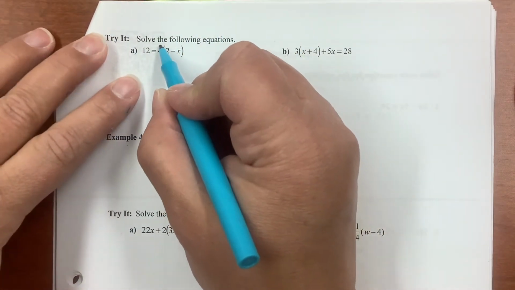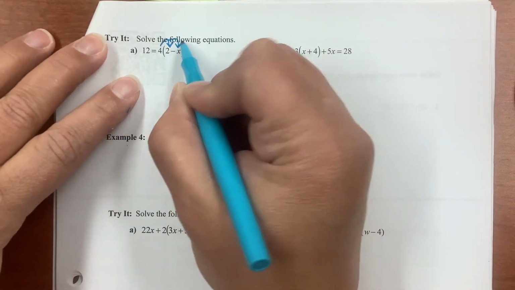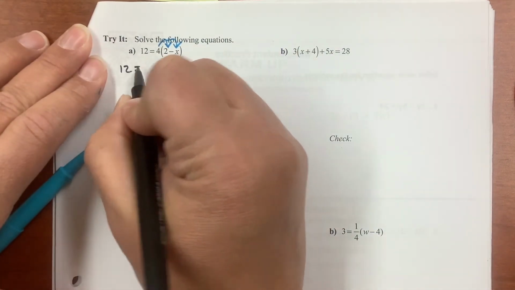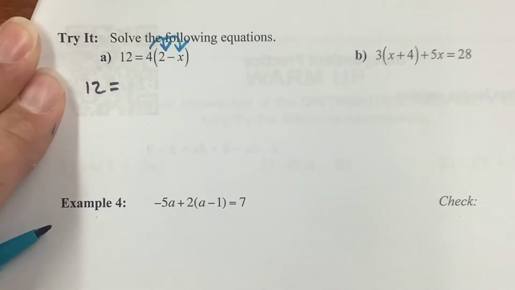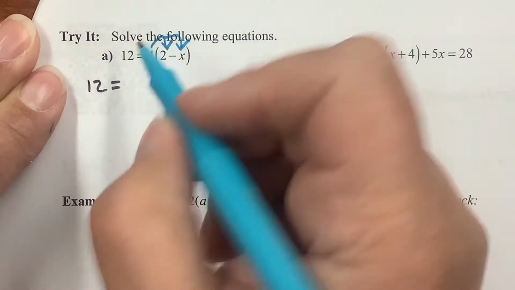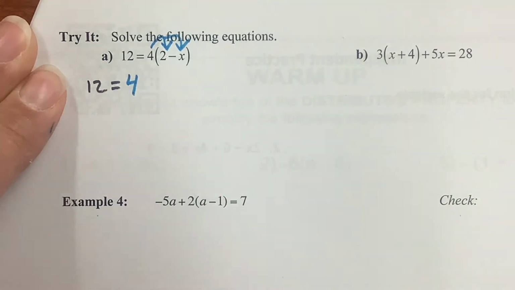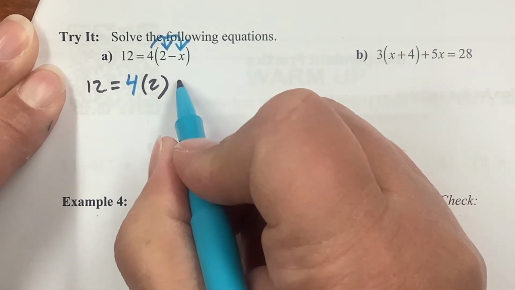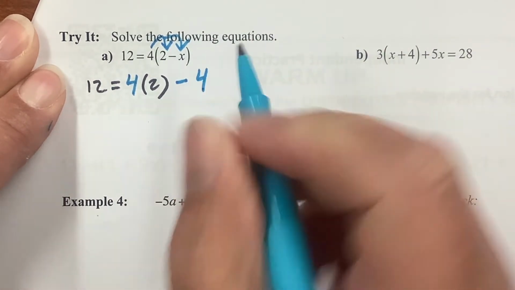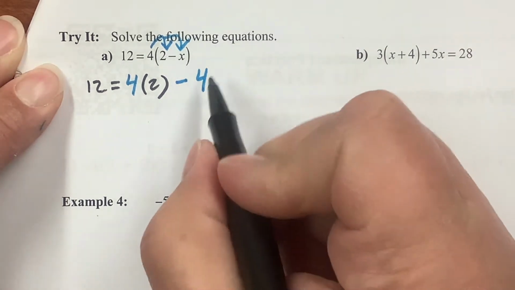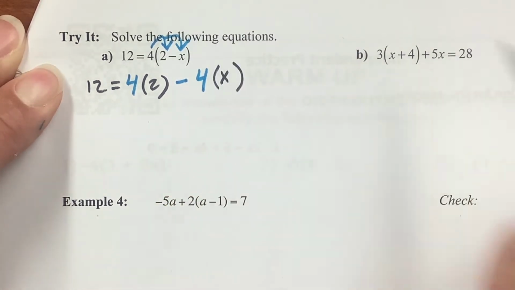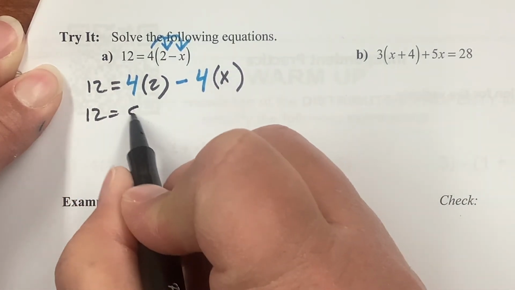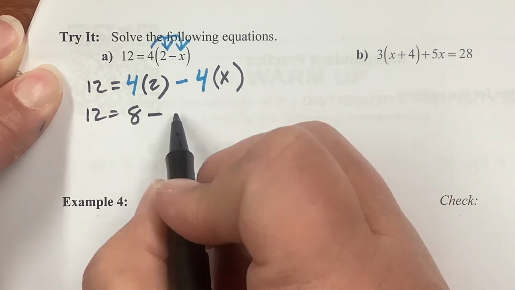Okay, multiply the 4 times the 2 and times the x. So, 12 equals, it's kind of small, make that bigger. 12 equals 4 times 2 minus 4 times x. 12 equals 4 times 2 is 8, minus 4 times x is 4x.